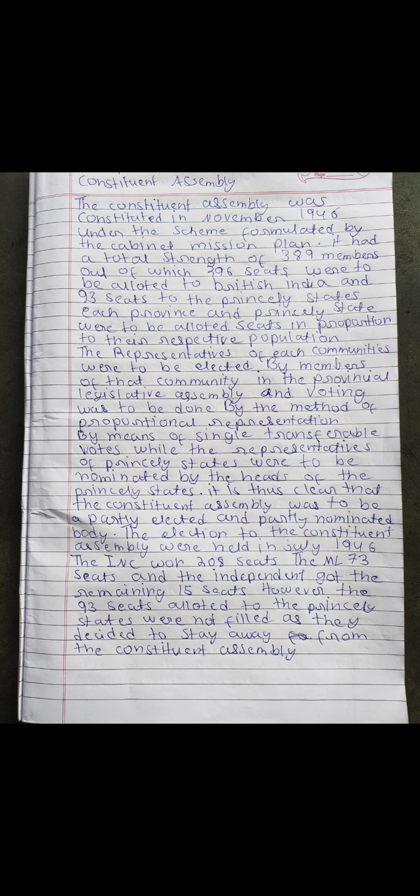Each province and princely state were to be allotted seats in proportion to their respective population. It means each province and princely state will be allotted seats in proportion to their population. For example, a state which has a big population will get many seats, whereas a province which has less population will get less seats, right?